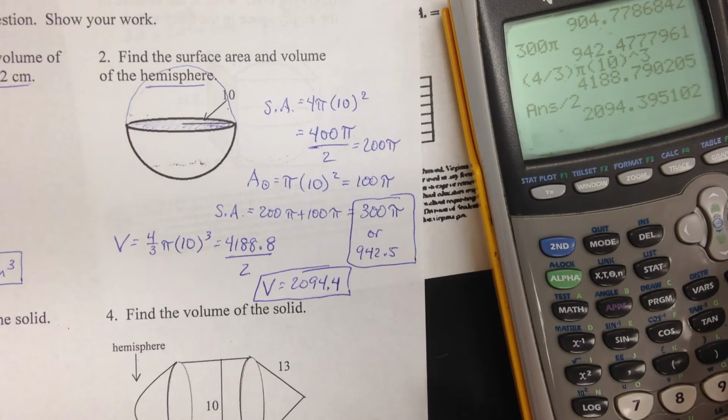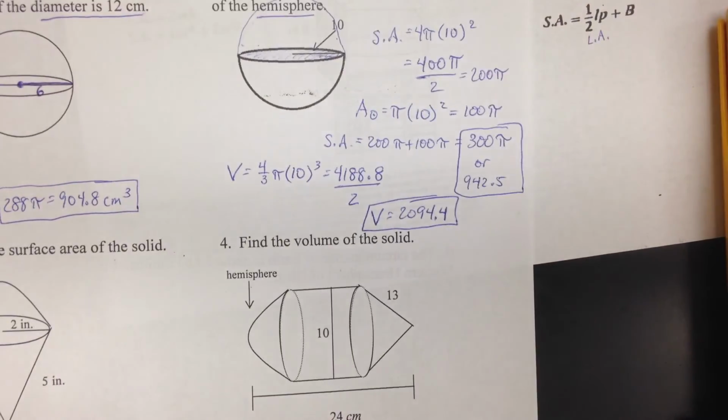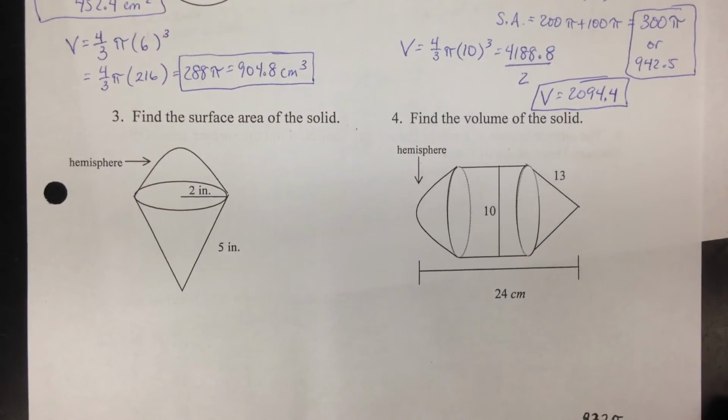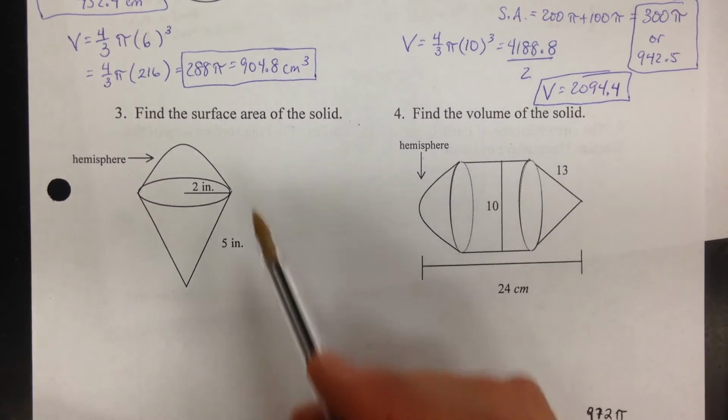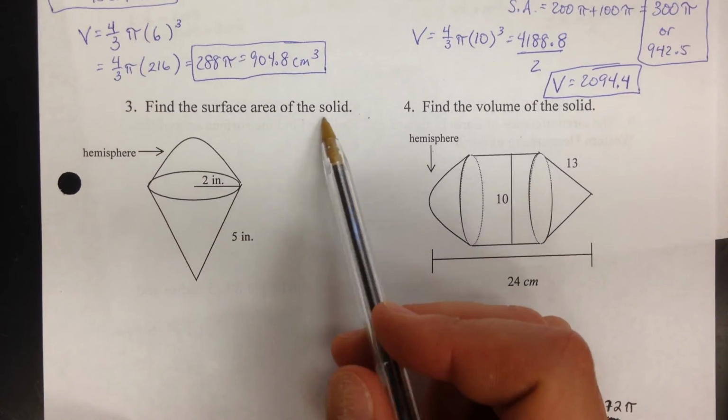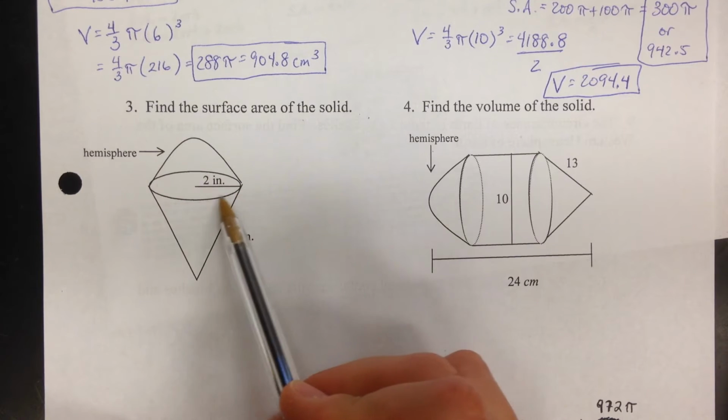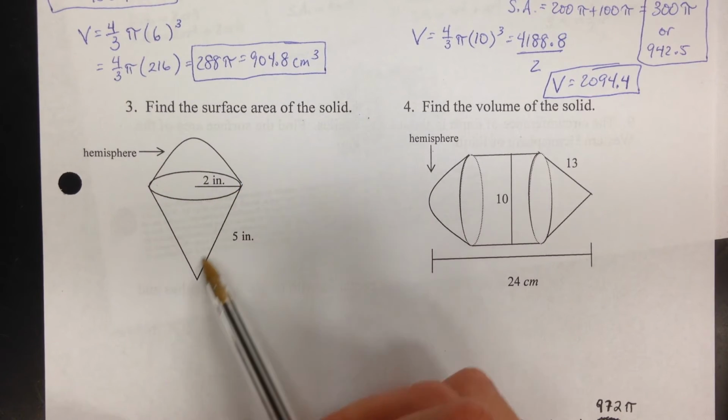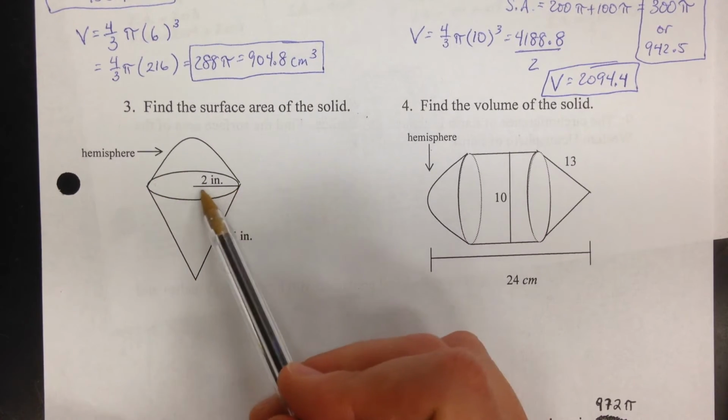All right, let's take another example here. Let's take number 3. Find the surface area of the solid. So what we have here is a hemisphere. We got half the sphere, and this is a cone right here.